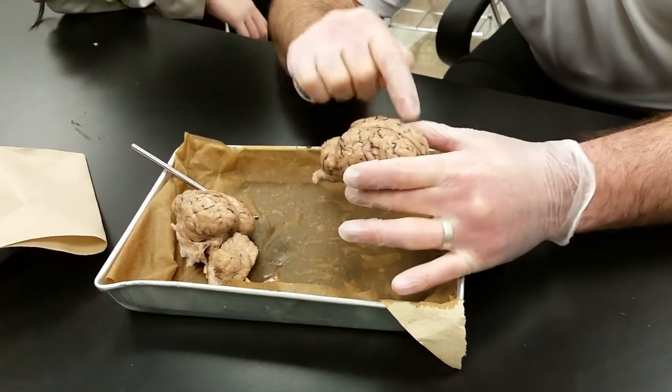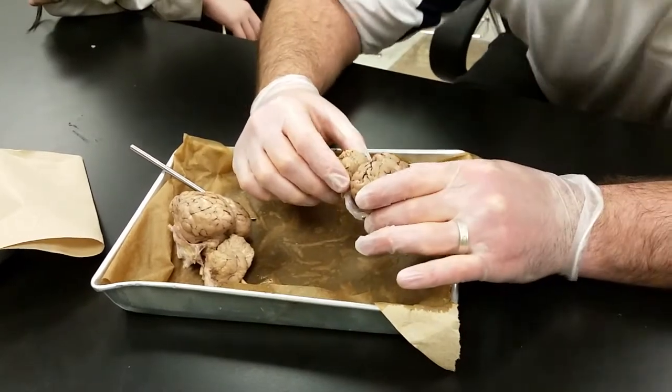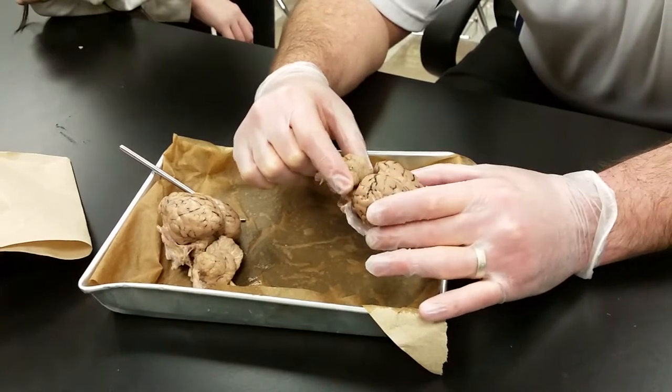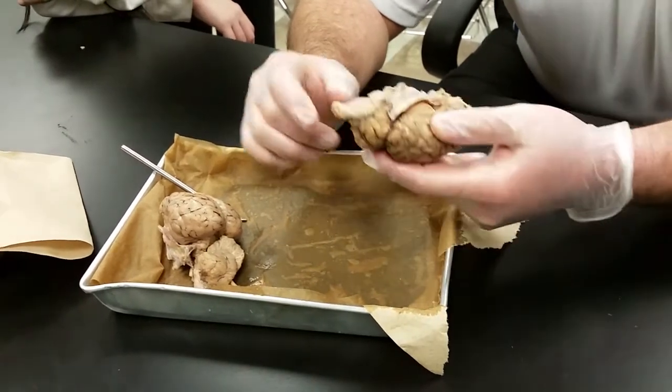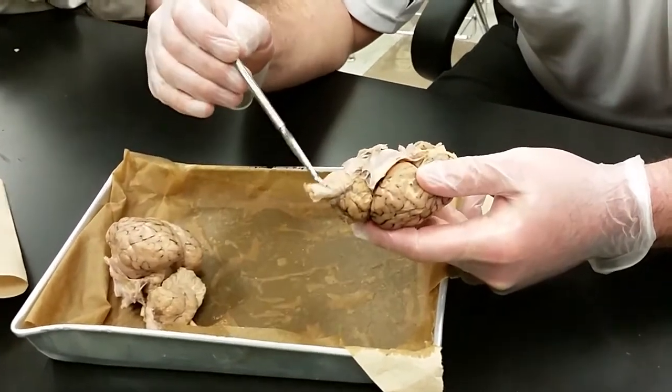The largest portion of the brain is the cerebrum. The smaller region behind here, this is the cerebellum. And then you have the medulla. So those are the three main portions of the brain.